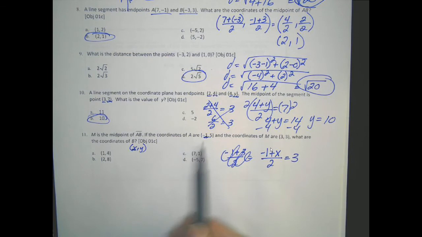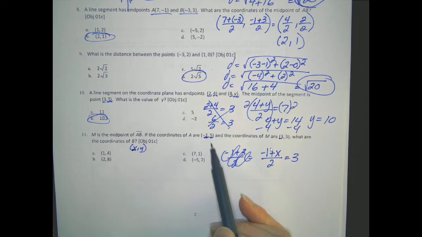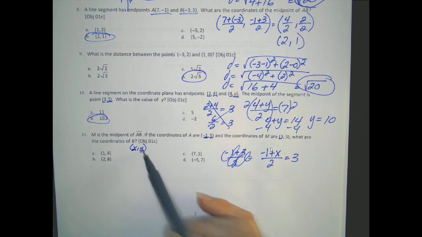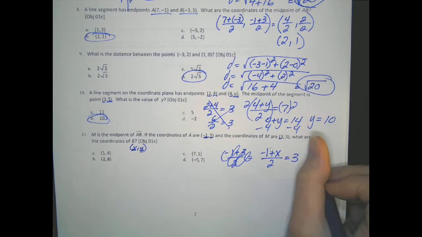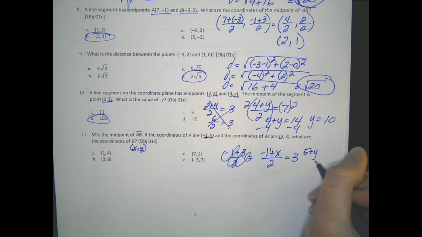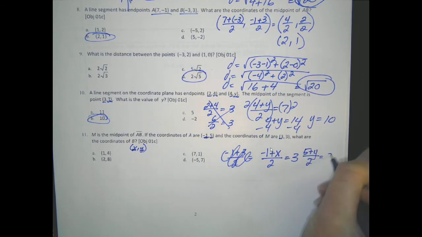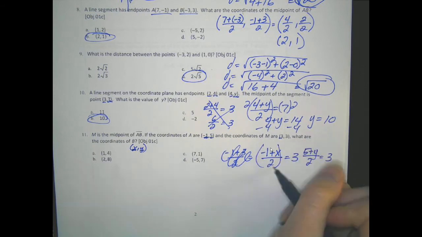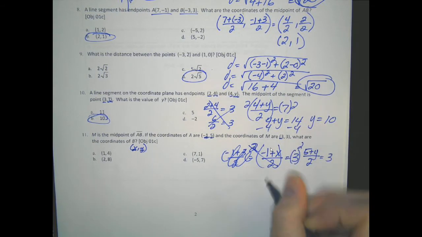So if I add this x value plus this x value, I'm going to get 3 because it tells me it's the midpoint. Also, the y value of my one endpoint plus the y value that I don't know, divided by 2, should be equal to 3. So I can do the same thing on the other side, which is going to be 5 plus the y value of point B divided by 2 is also going to be equal to 3.